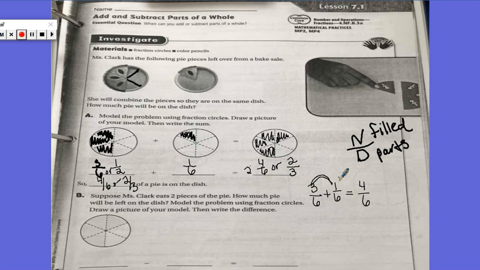Okay, so coming in here, we had a total of 4/6, right? When we combine those other 2 together, 1, 2, 3, 4. Okay, so we have 4/6, or 2/3 if you want to think of it like that. And then it said she ate 2 pieces of that same pie.